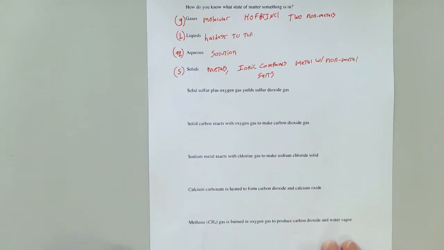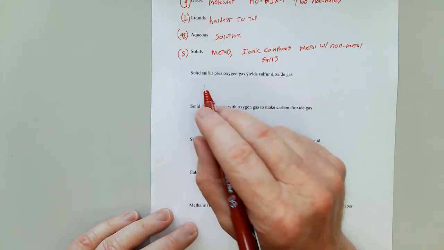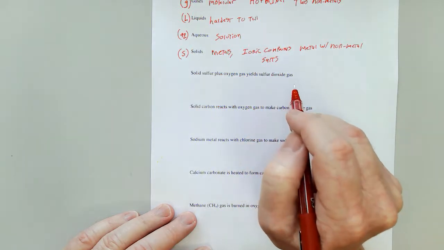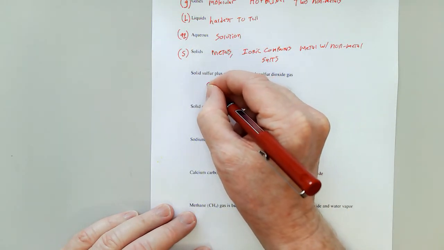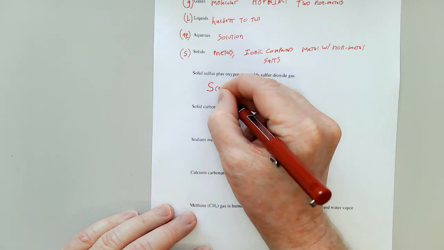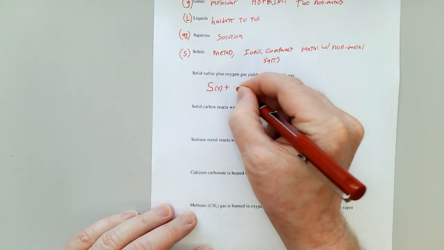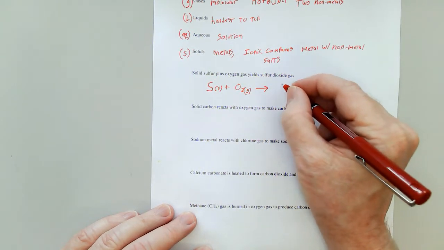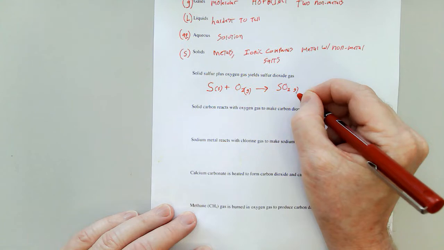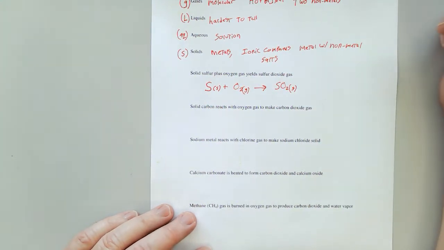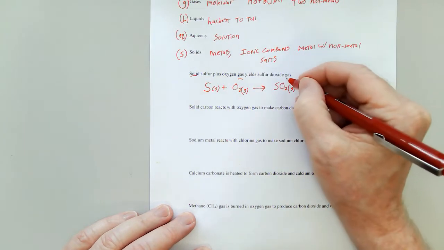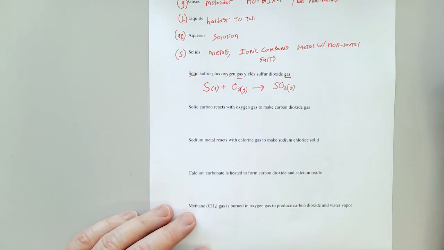All right, so let's look at some examples of that now. Solid sulfur plus oxygen gas yields sulfur dioxide gas. So solid sulfur would be S with a little s after it, plus O2 gas, to give you SO2 gas. Relatively straightforward because each of the states of matter has been identified for us. The formulas are pretty simple.